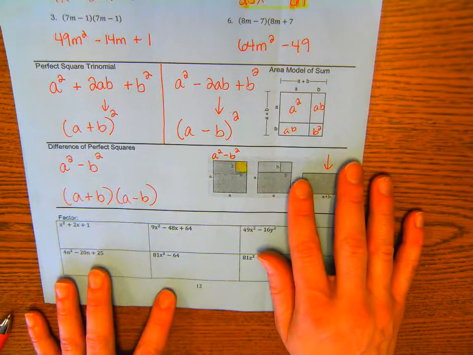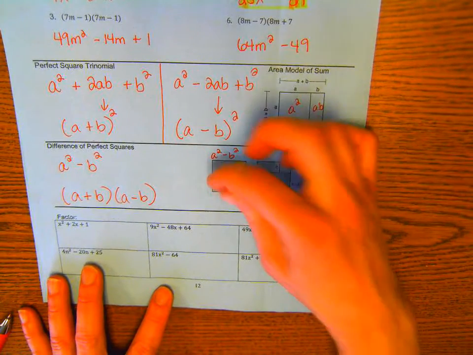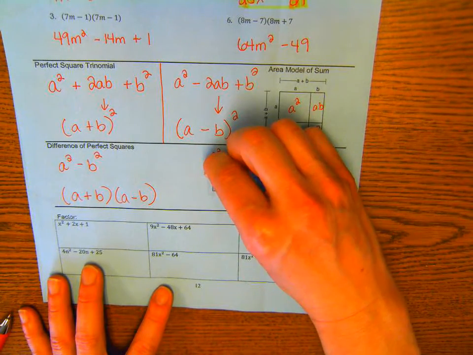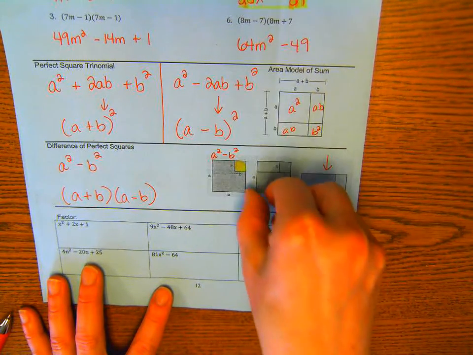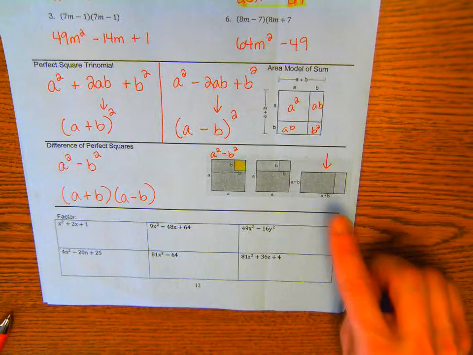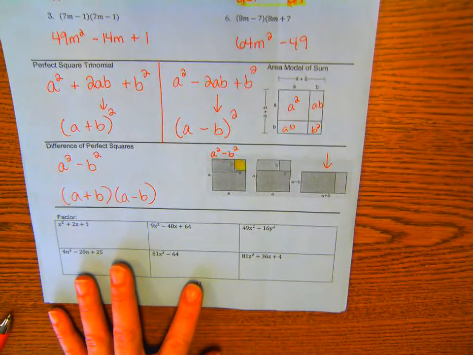Is that a big deal if you don't understand that? No, but that's really what happens with the area. If I take off this piece, I cut off this little rectangle and take a little piece of b off of this edge and then add it to that. So this is a minus b because I took it off, and then I added it onto the bottom, so this is a plus b on the bottom.